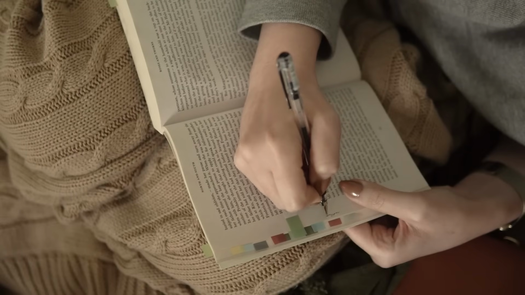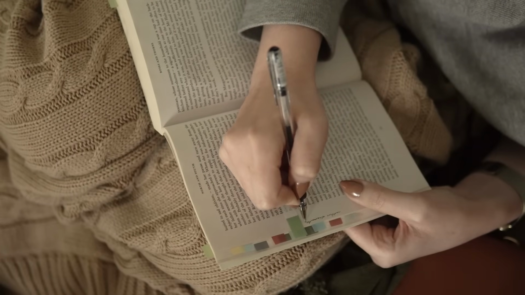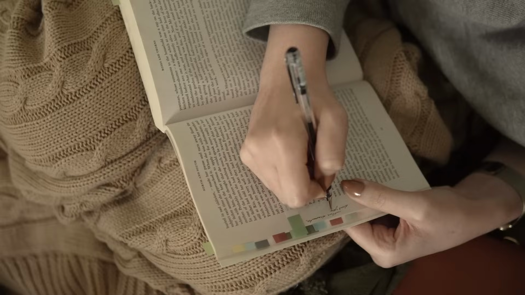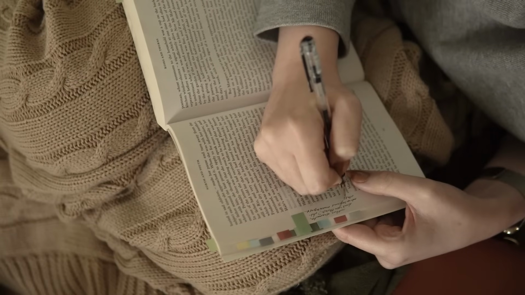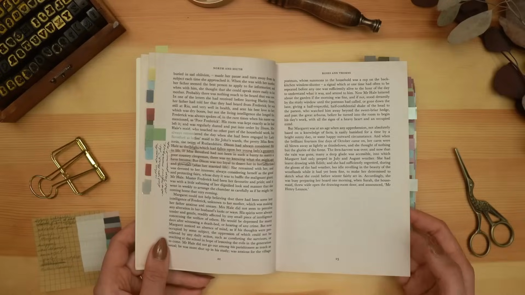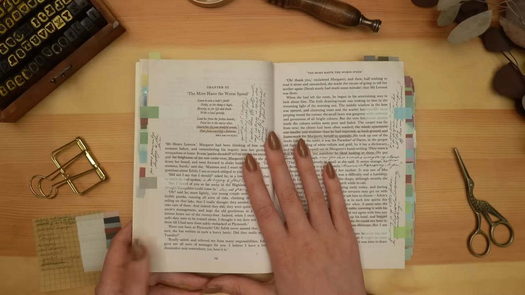And then I just have a note here, rather dramatic, don't you think? There you go. "Disadvantageous marriages and class seem prominent so far." So again, just a note on what I'm picking up on and how I'm feeling about what I'm reading so far. And that brings us to the end of chapter 2.